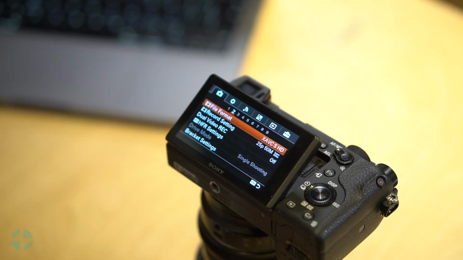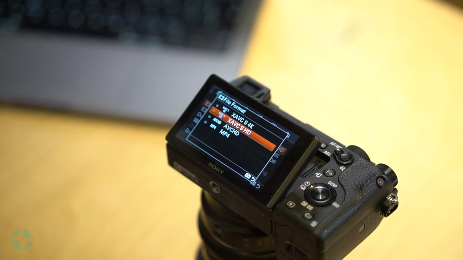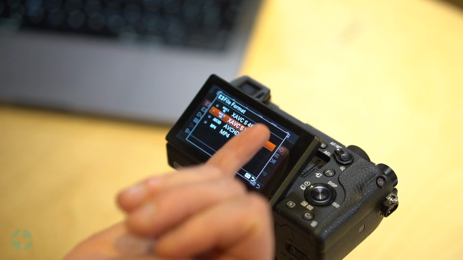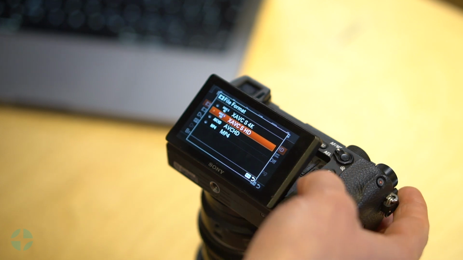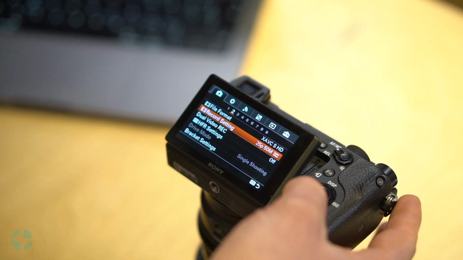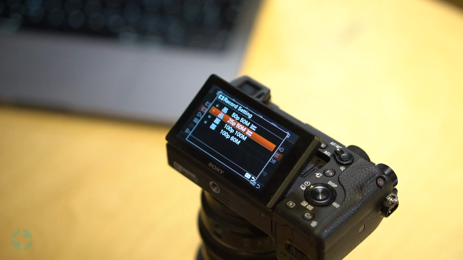Okay, so one of the first things that we're probably going to come across on most cameras is the resolution. This is where we're going to be choosing between 1080 or 4K or 6K, whatever kind of options we have. On this camera I have the option of 4K and I have the option of HD. HD will often be used as a general term for 1080. So here I'm just going to choose 1080 and then coming down one we have the frame rate.